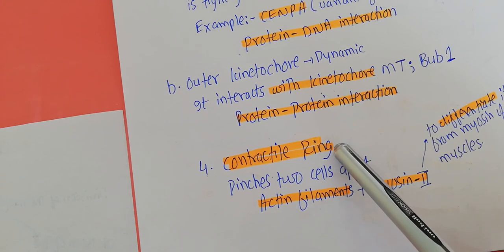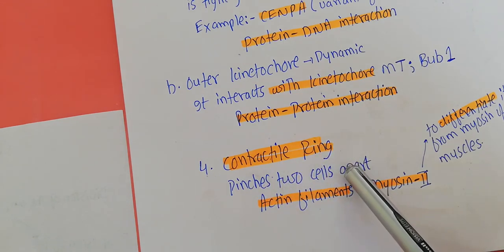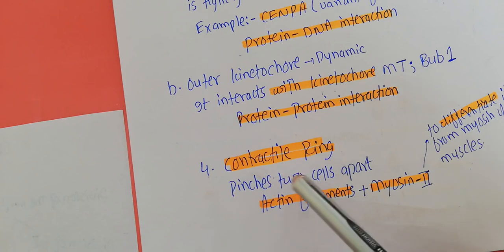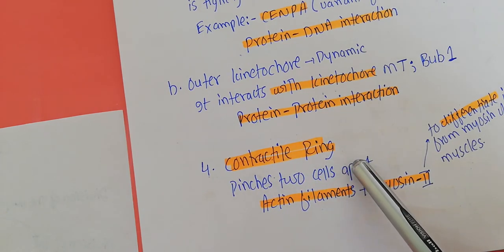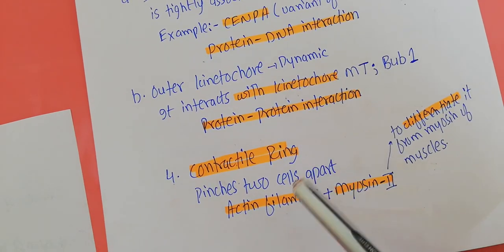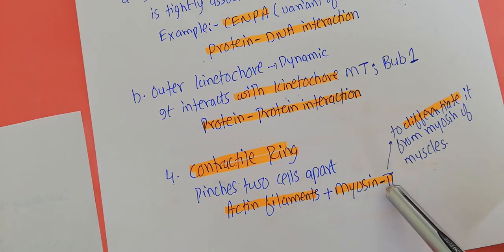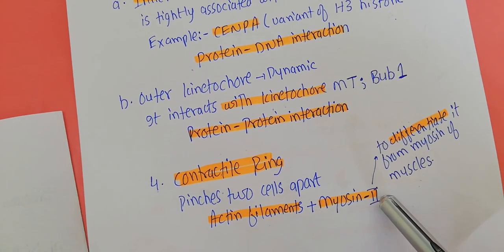This contractile ring plays its role in the cytokinesis of the cell cycle, and its function is to pinch the two cells apart from each other. Once you have divided the genetic material and done your mitosis, you go for cytokinesis, and in cytokinesis this contractile ring pinches the two cells apart. The contractile ring is made up of different proteins, but the most important are the actin filaments and Myosin-II.